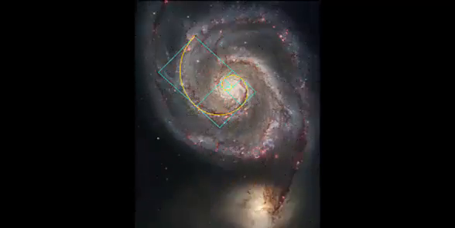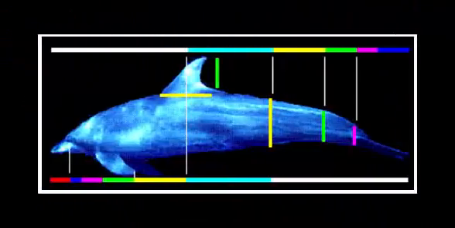Spiral galaxies also follow the golden spiral. In many flowers, each petal is placed at 0.618 out of 360 degrees per turn, allowing for the best exposure to sunlight. These examples don't end here, and the golden ratio can be seen in fingers, faces, animals, and more.